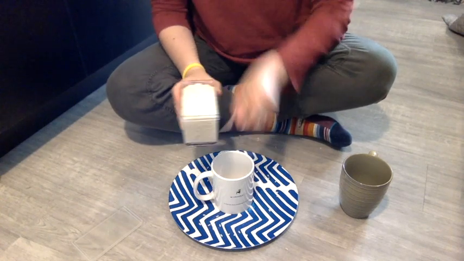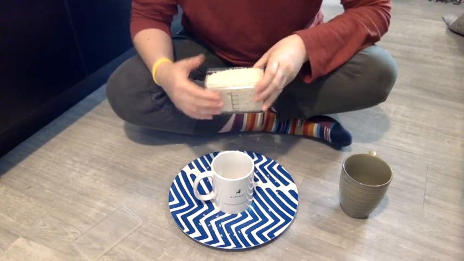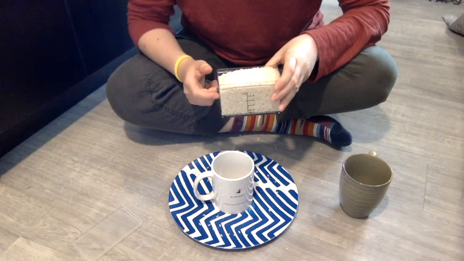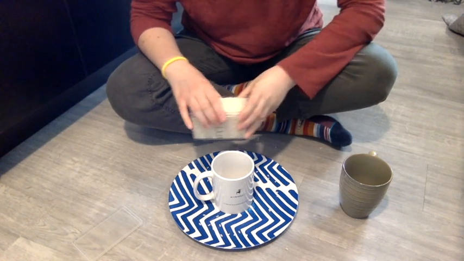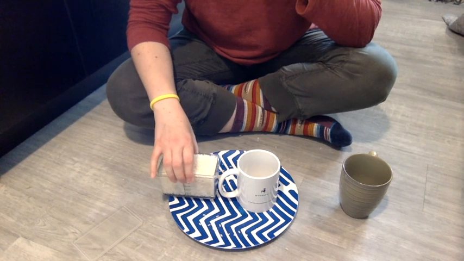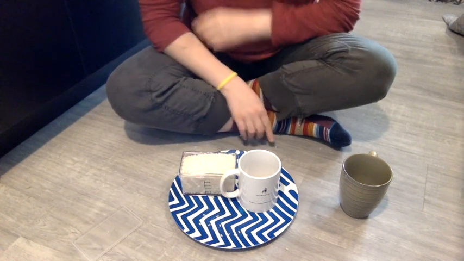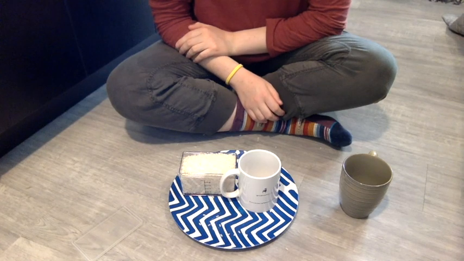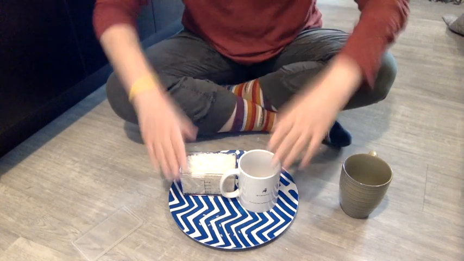And now let's see how much our white container holds. Do you think it's going to hold more than our clear container, less than our clear container, or the same amount? What do you think? More, less, or the same amount? Well, let's see.